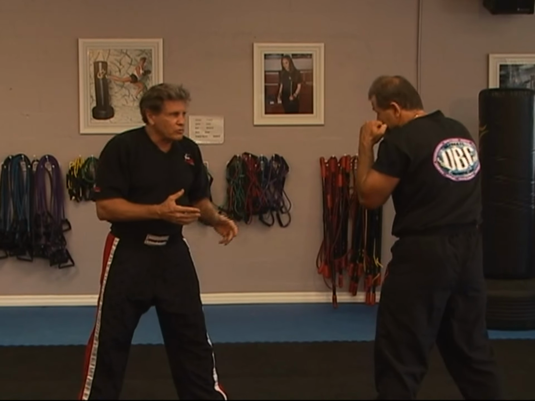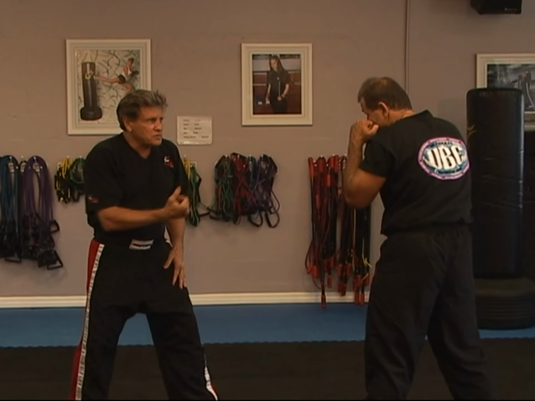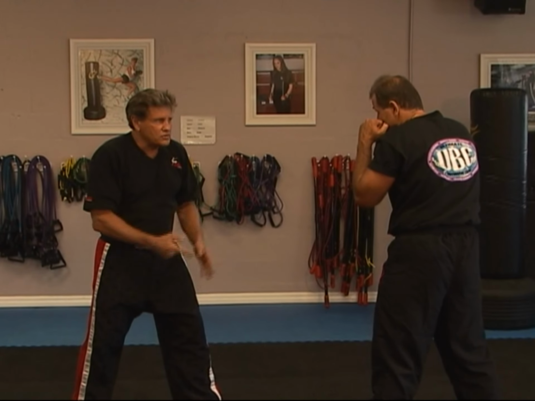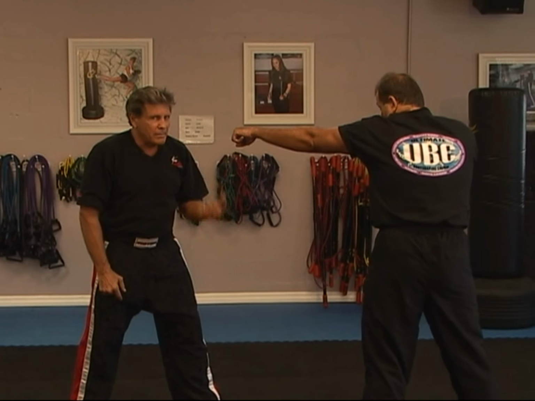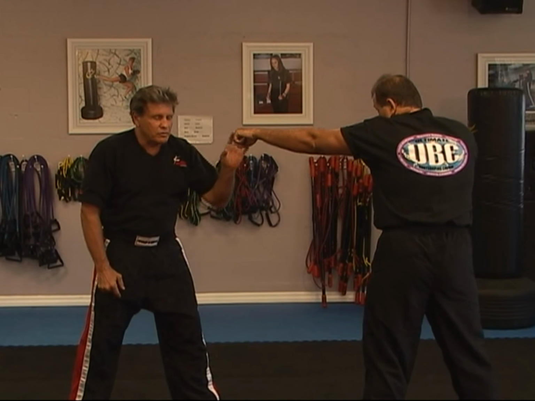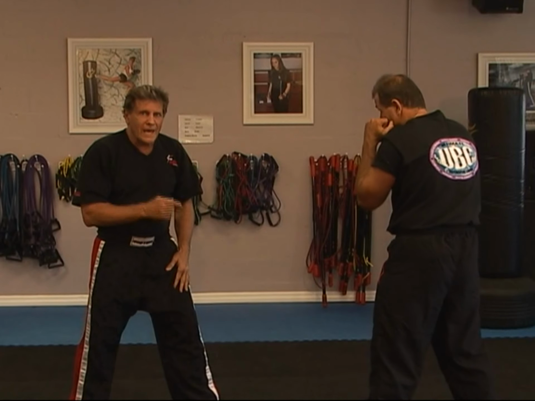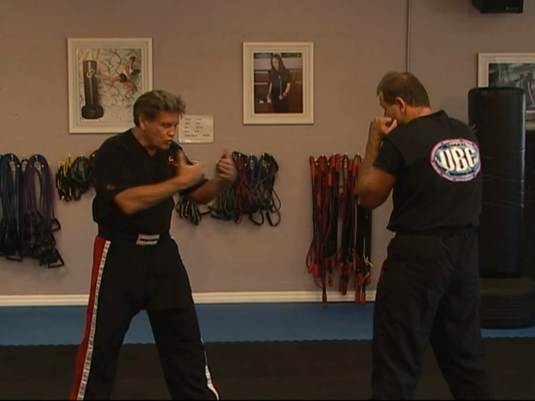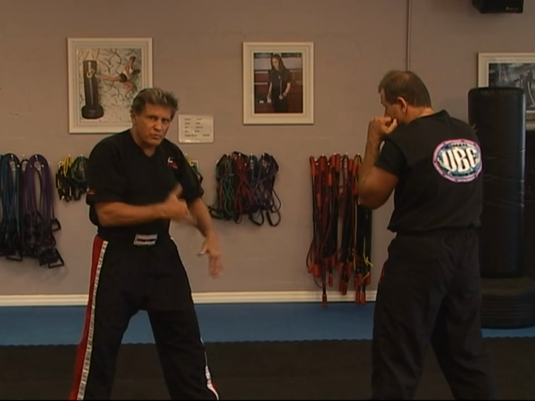Number 1, probably the easiest thing in the world to do, is notice the space between Carl and I. If Carl doesn't make a move, stick your hand out straight, Carl. Notice I'm out of striking range. Okay, pull your hand back. Now this is what we call head encroachment. I'm encroaching on his face, his defensive perimeter.